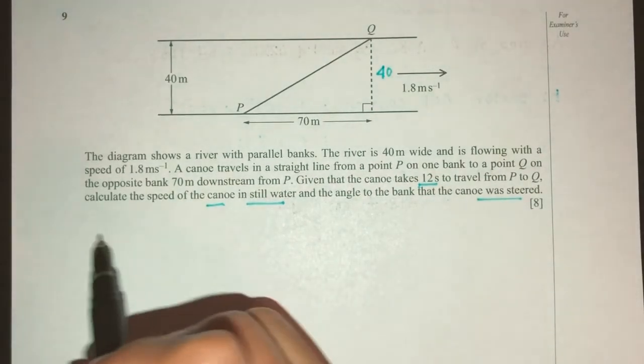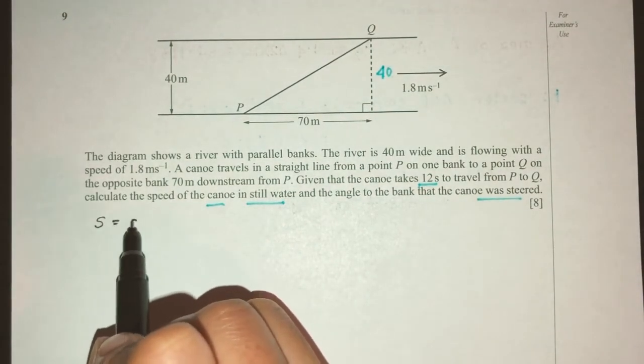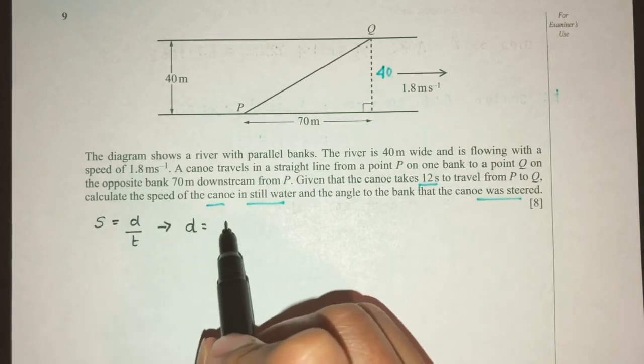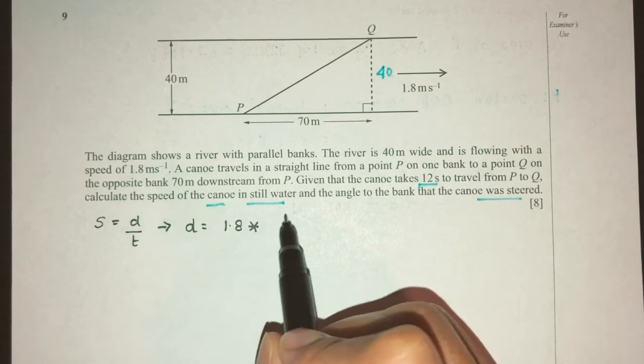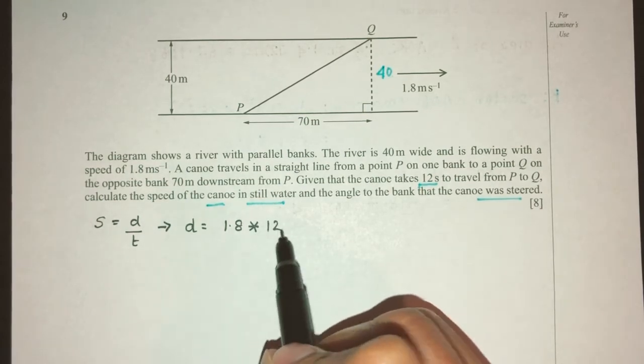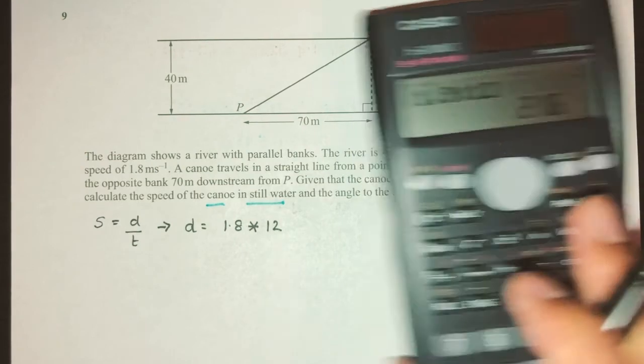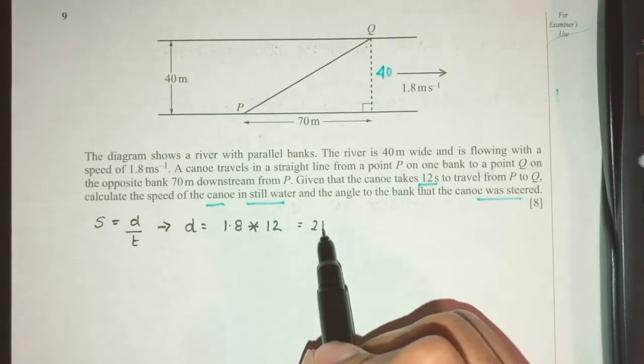If you look at the formula, speed is distance over time. So distance will be speed times time. Time is equal to 12 seconds. And that should give you 1.8 times 12. That will be 21.6.